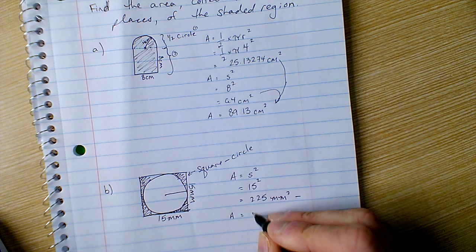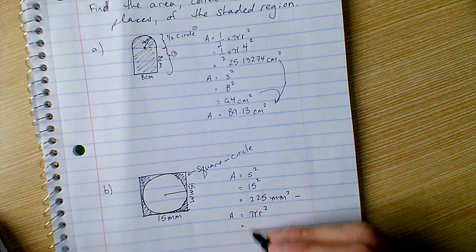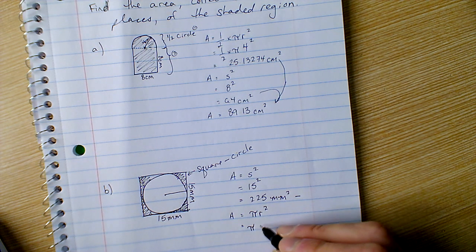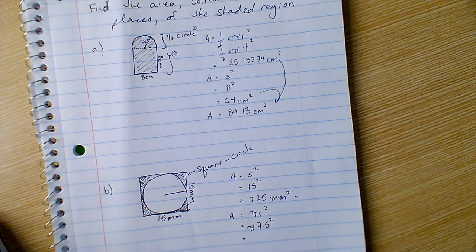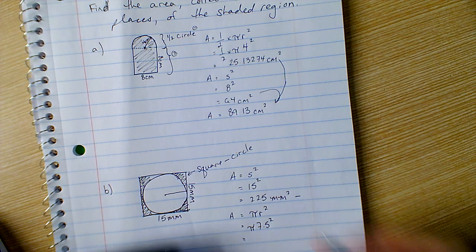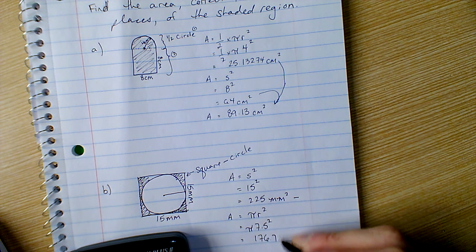So that's pi r squared, which equals pi times 7.5 squared, which equals, so now we're ready to figure this out. 7.5 squared times pi, so I got 176.71.